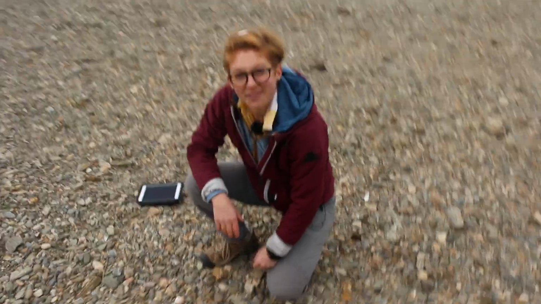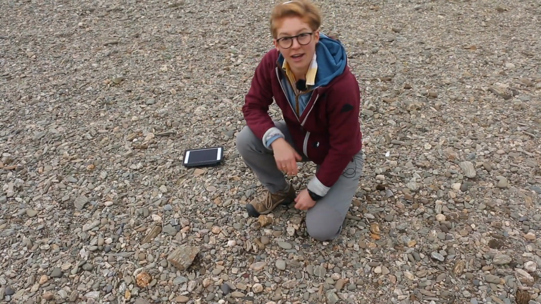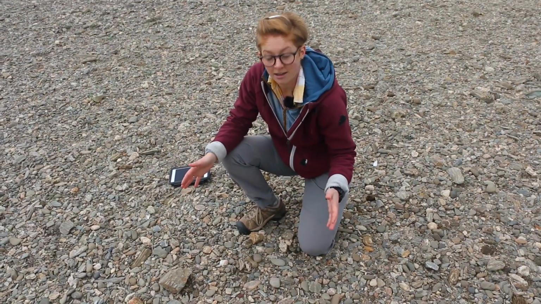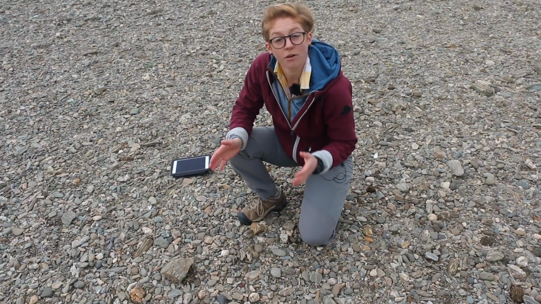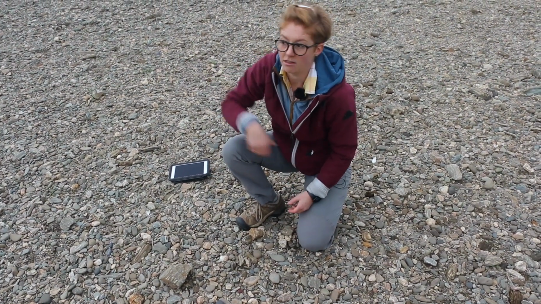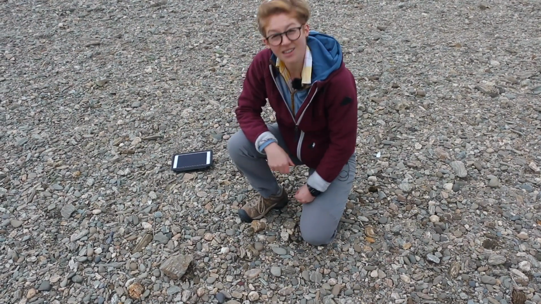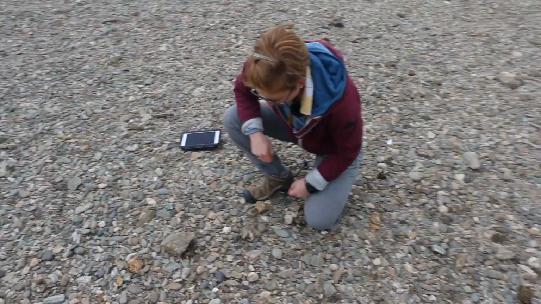So the great thing about rivers is that they're eroding as they move through the landscape. And so when we look at the sediments in a riverbed, this is a representative sample of all of the different rock types that occur in the catchment of the Taieri River, so further upstream. So should we take a look at what we've got here? Sure, let's have a look.